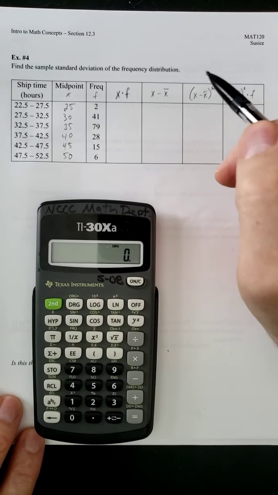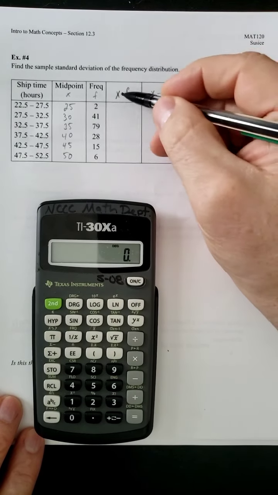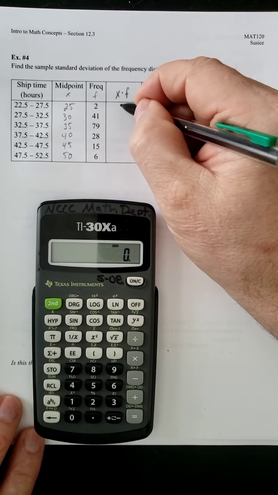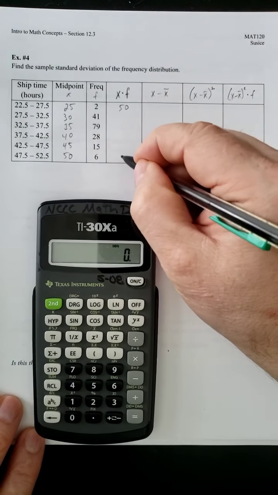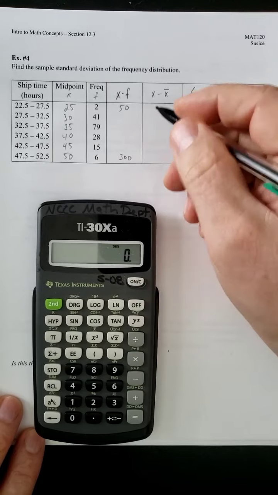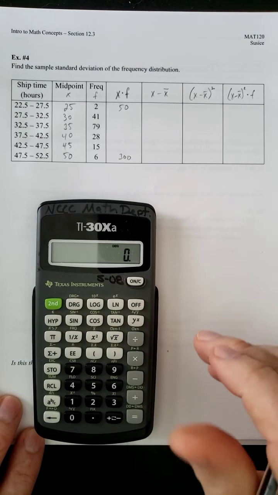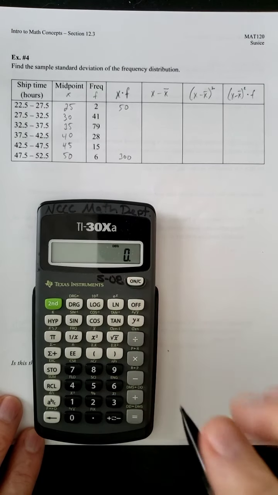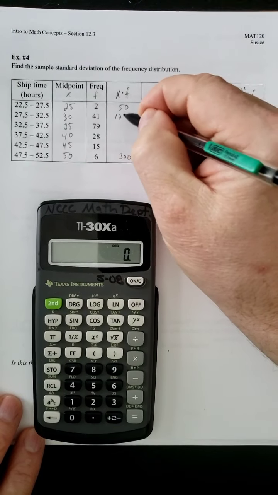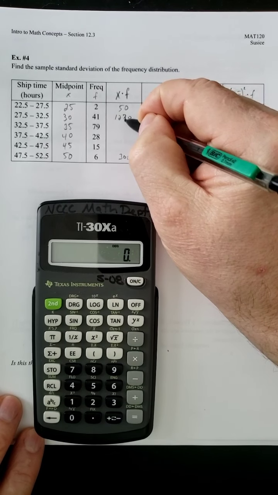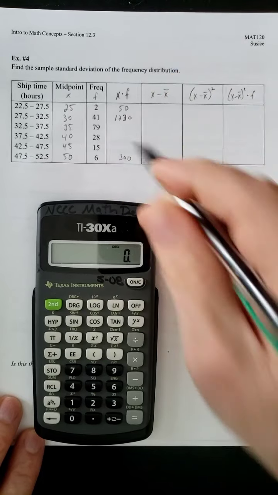So now we have to start filling in our table. We still have to find the mean first, so we fill in this x times f column. If we multiply across, I'm going to do some of the easy ones. That one is 1,230.